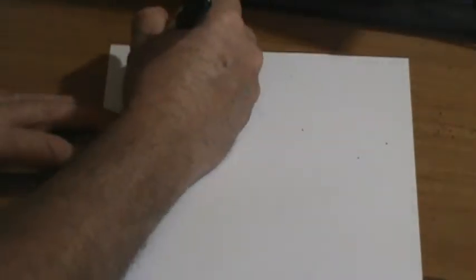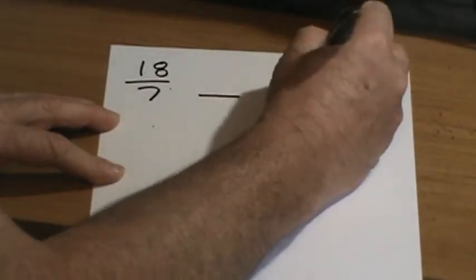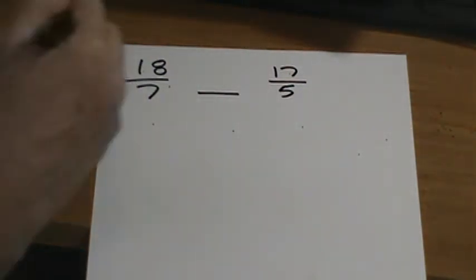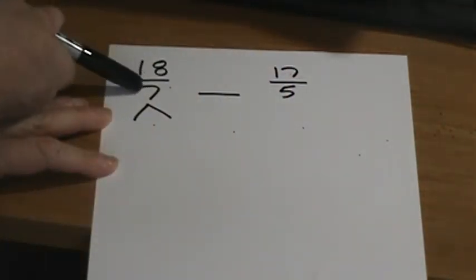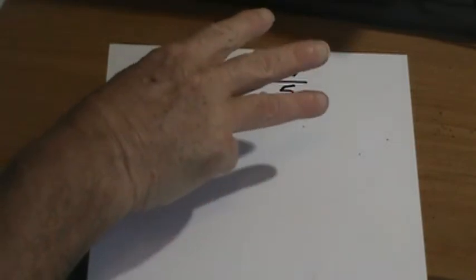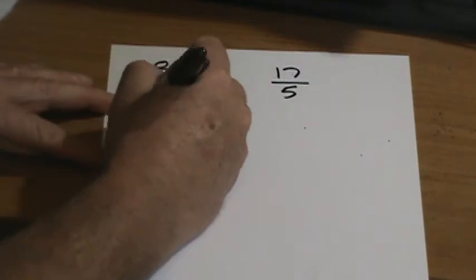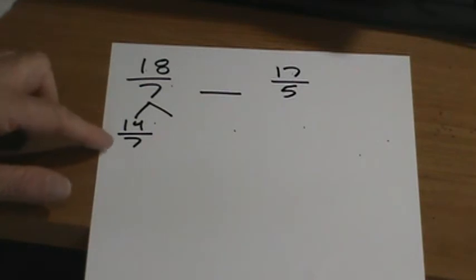Let me take a look at my problem set here. 18/7 compared to 17/5. Now this one I'm going to use a number bond to show what's what, okay? So let's take a look at this one here. How many 7s could I squeeze into 18? Well, let's take a look. 7, 14, 21. That's too many, so I can squeeze in 2. So 7 times 2 is 14. 14/7, okay? That equals 2, because 14 divided by 7 is 2.